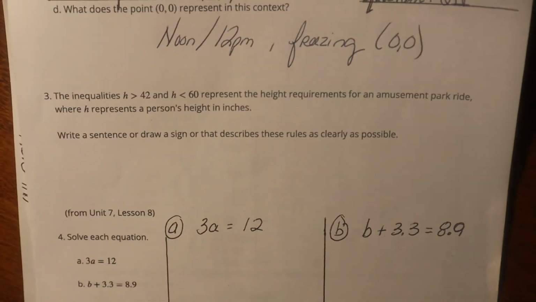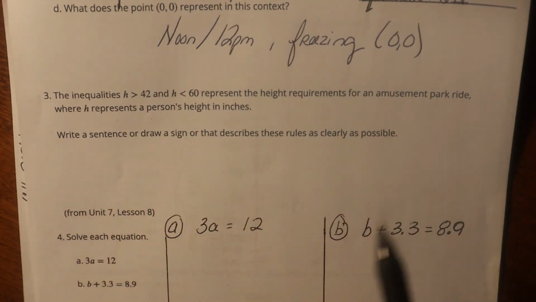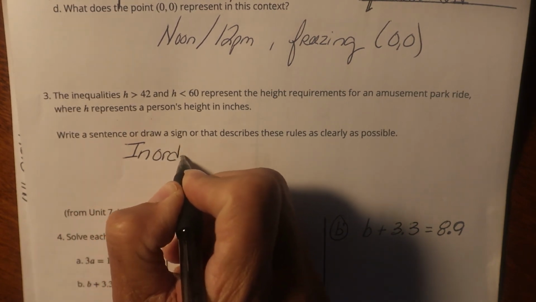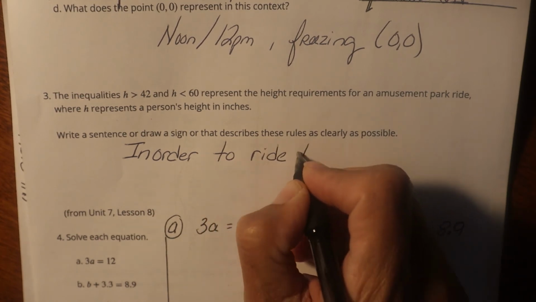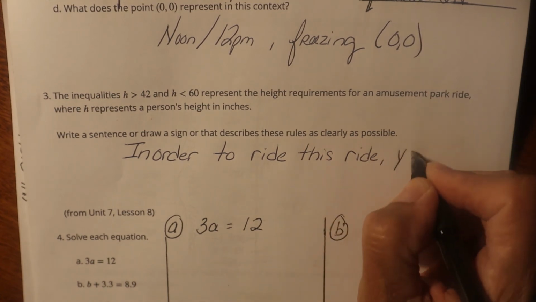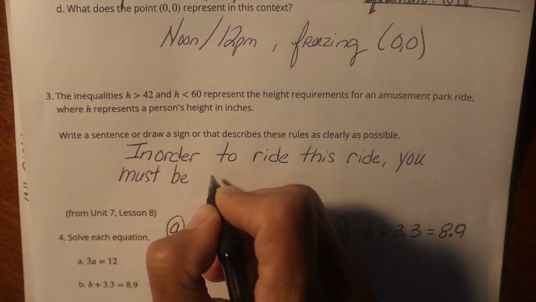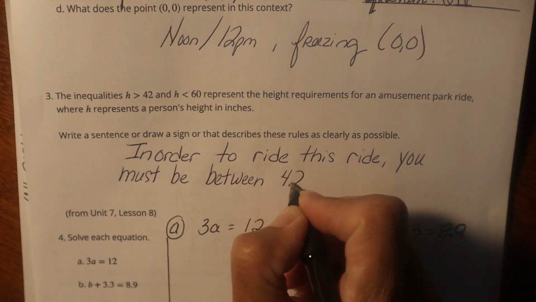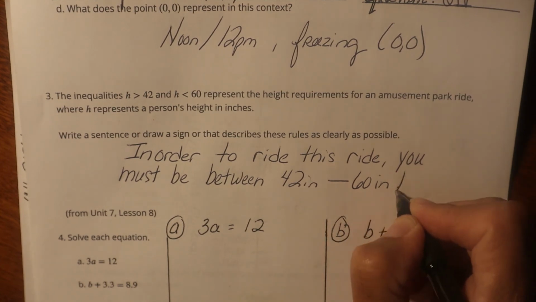So we kind of had a problem similar to this with amusement parks in a previous lesson. So basically, if I was going to make a rule, I'd probably say something like, in order to ride this ride, you must be between 42 inches and 60 inches tall.